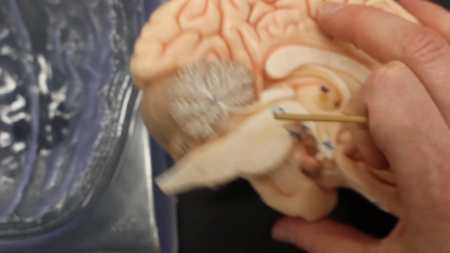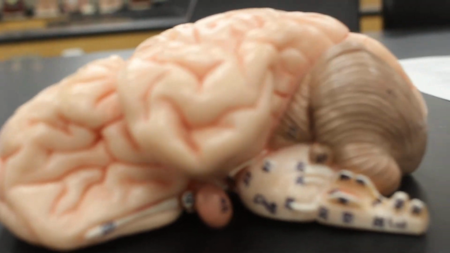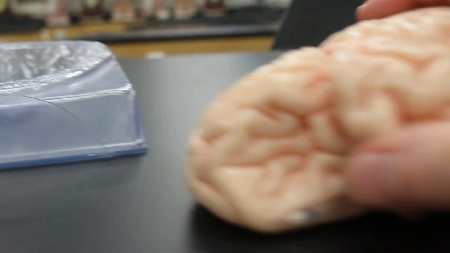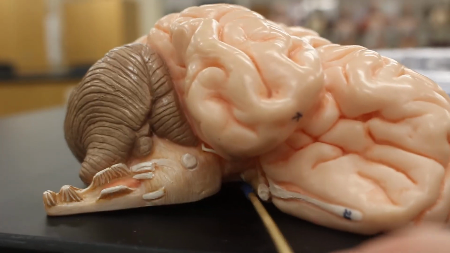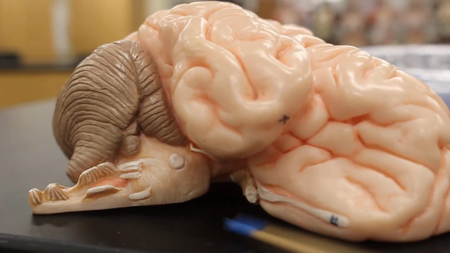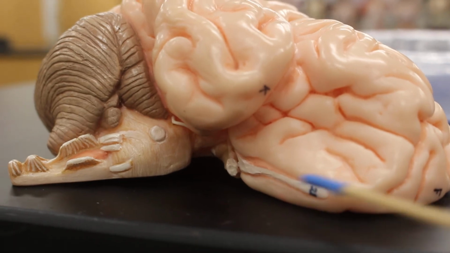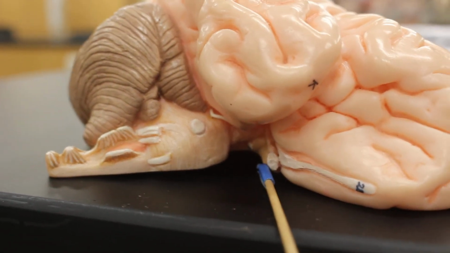And then if we flip it over and look up into the model, way up here, it's hard to see, but way up in there, here, let me try this side. Way up in there is the cerebral peduncles. So that's the cerebral peduncle. Oh, there's the pons, medulla oblongata. Isn't that cool? Olfactory bulb, olfactory tract. Here's the optic nerve.